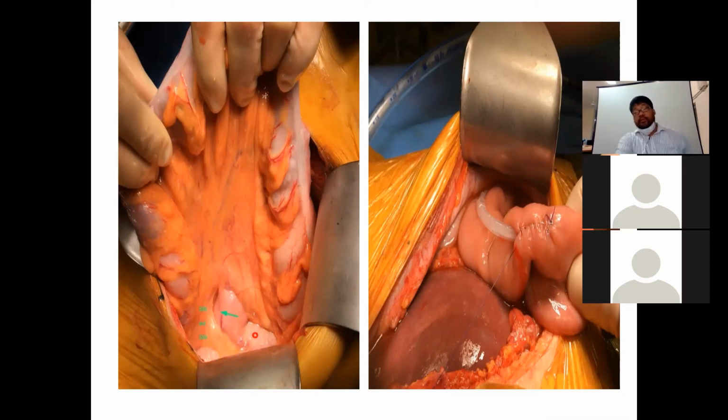We identify the jejunum first through the DJ flexure, and then we isolate a segment through which we have to perform a feeding jejunostomy. So we make a hole here in the jejunum. We introduce a tube inside. It is repaired, and thereby feeding jejunostomy is performed. So this will help in artificial feeding of the patient till the patient recovers from the operation.